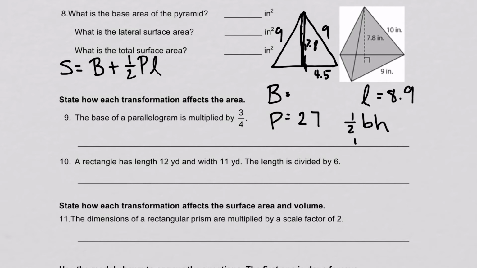The base of this triangle is 9. Base in a triangle means just the length of the bottom side, or this side or this side. Either one could be the base. 9, and the height is 7.8. So multiply those out, and I get approximately 35.1. And that is the area of the base.